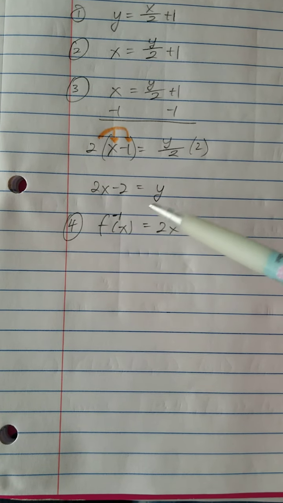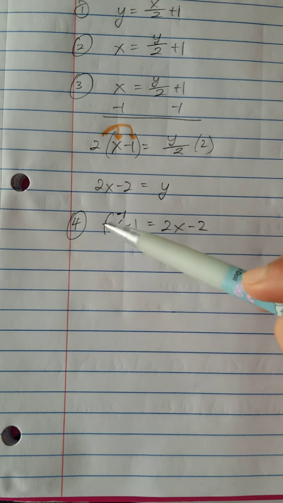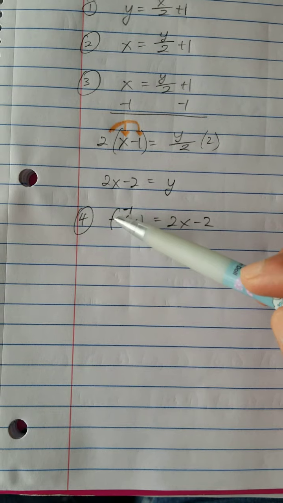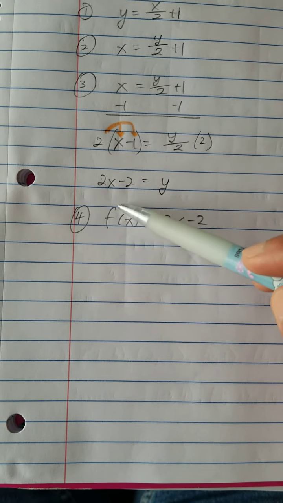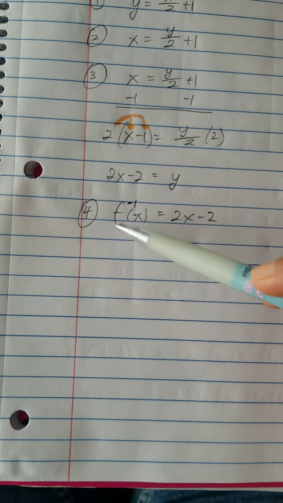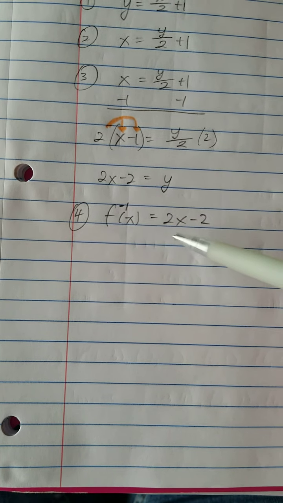The final step is to change your y into f of x, which is the inverse function. Note that there has to be a negative 1 on top of the f. This is a symbol for inverse function. That will be your answer.